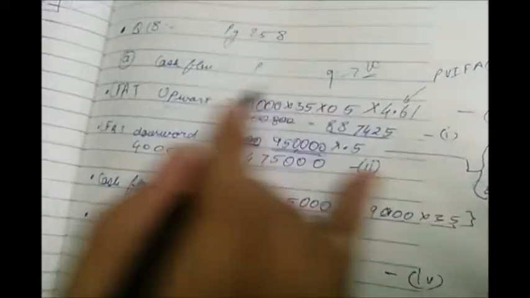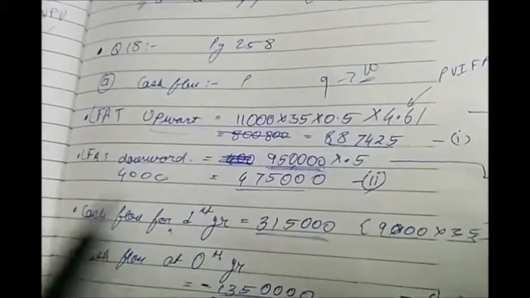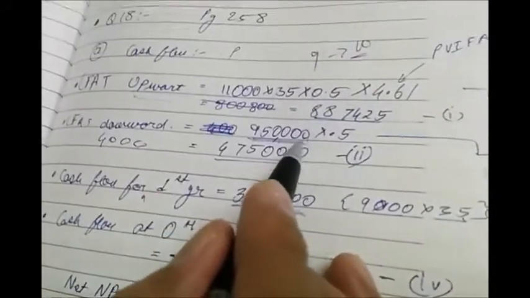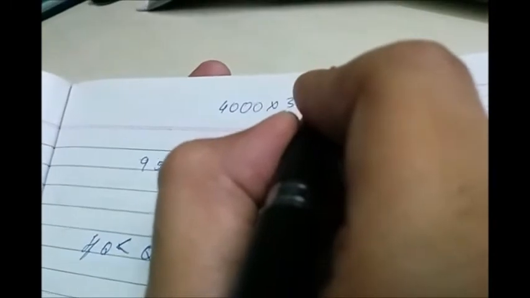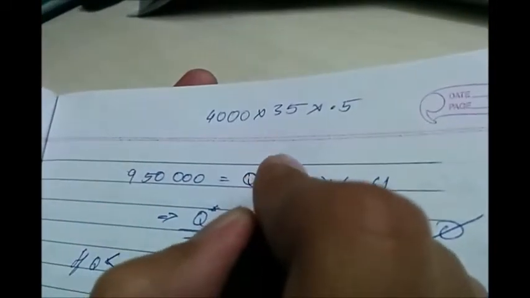For it, this particular part will remain the same, but only this particular part in this question will change. In place of this 9,540, I will just write 4,000 units multiplied by their price, multiplied by the probability that is attached to them.